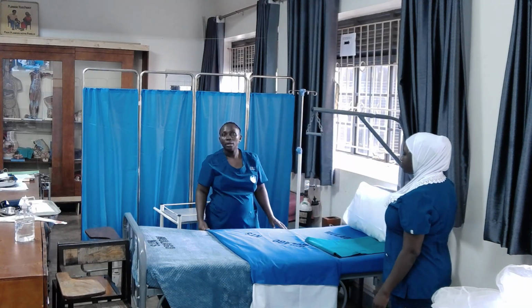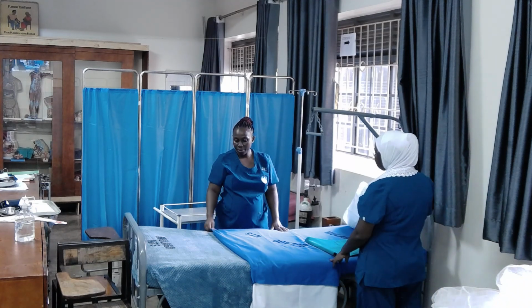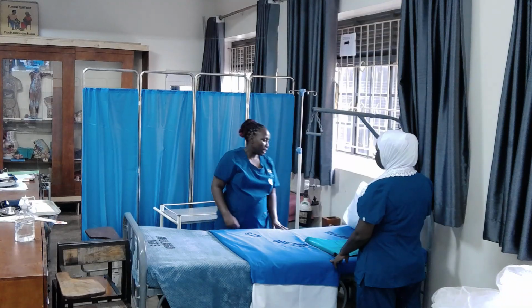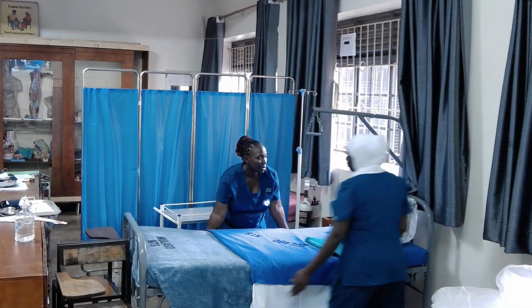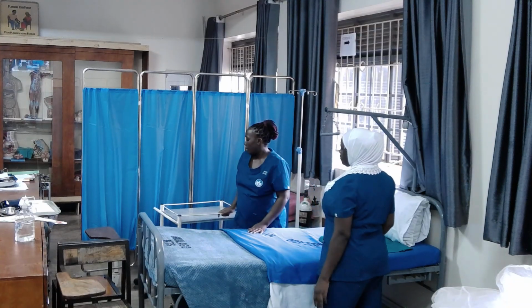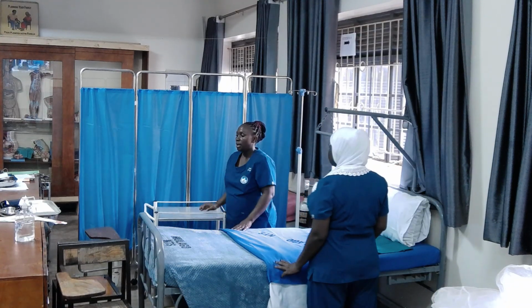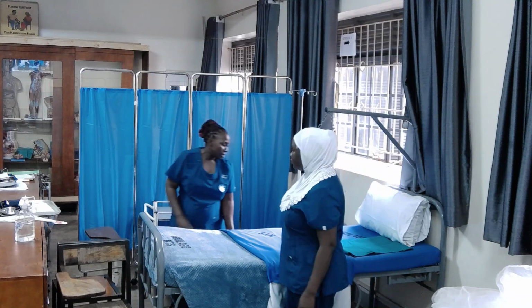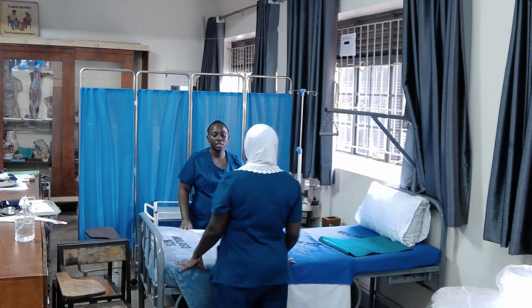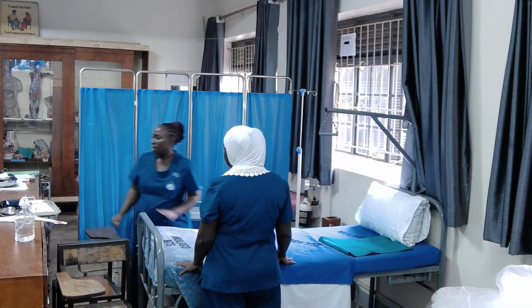So that makes our bed for a patient with head injury. And then after we draw back the bed to the wall, we clear away, remove the screens, ready to receive the patient. So when the patient comes in, we shall raise the side rails. Thank you.